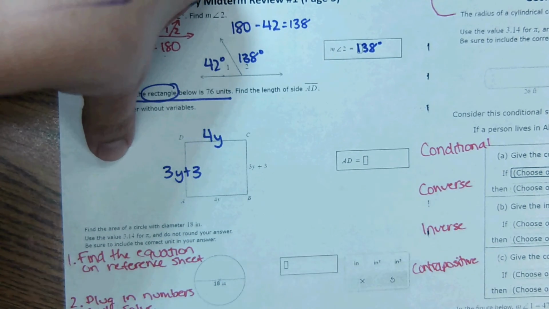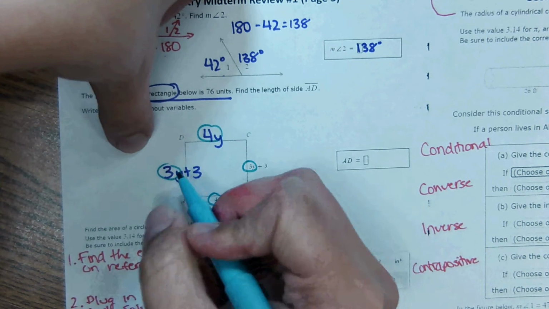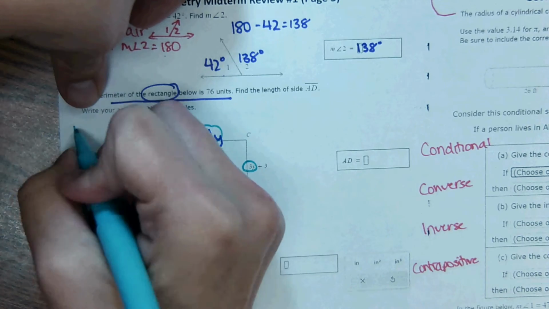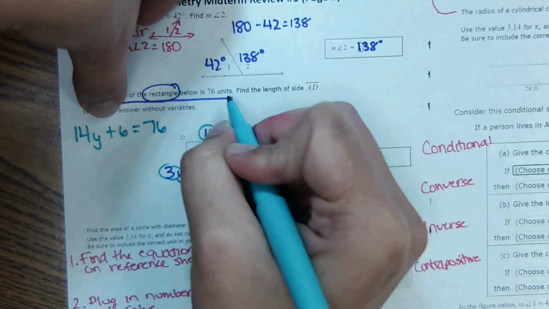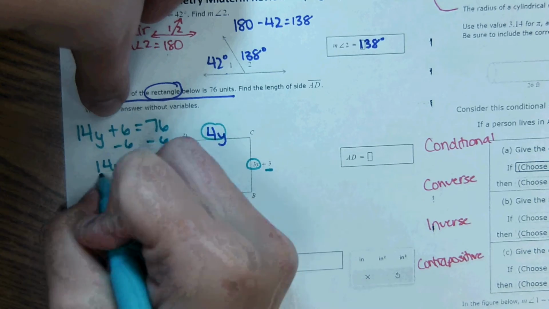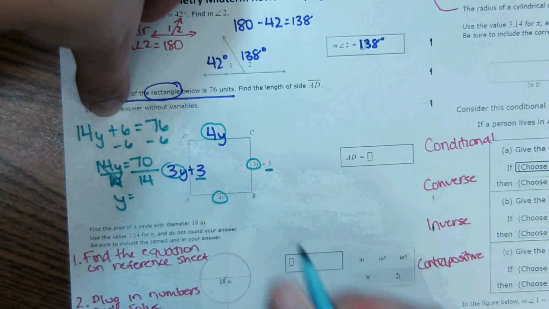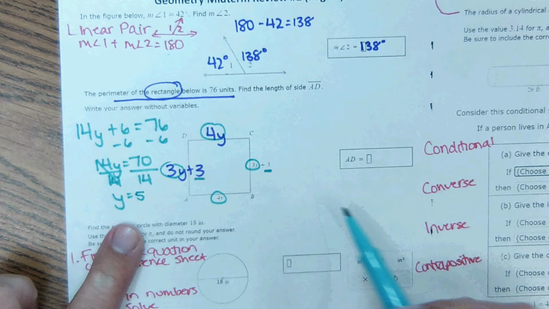We would have to add all this up and put it equal to 76 to solve for y to begin with. However, I'm going to take a little bit of a shortcut and just combine like terms as I'm writing this down. So 3y, 4y, 3y, and 4y, that would be 7y, 10y, 14y. And then add my constants, 3 plus 3, so plus 6, and put that equal to 76, which is the perimeter. Now I'm going to solve for y. 14y equals 70. And then y equals 5.